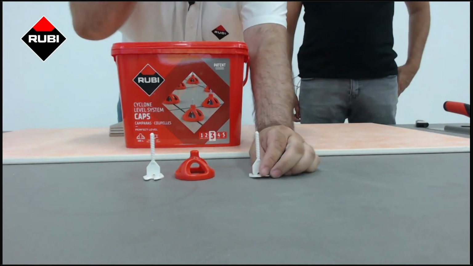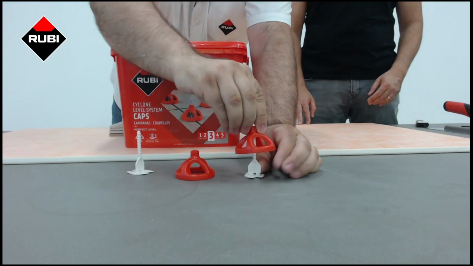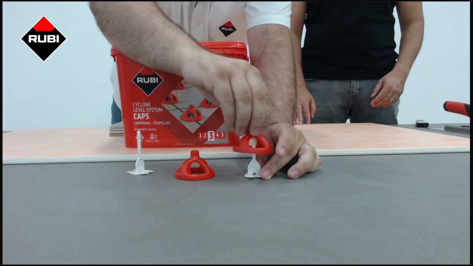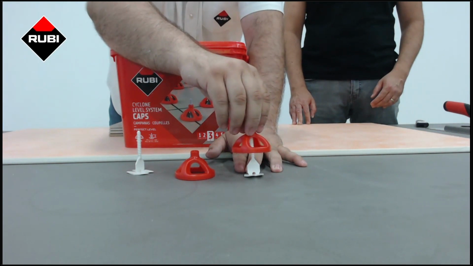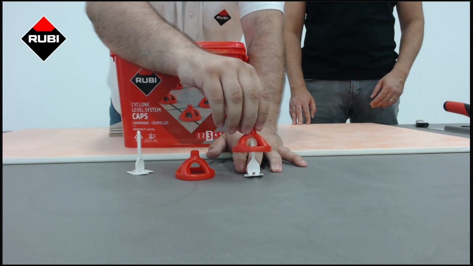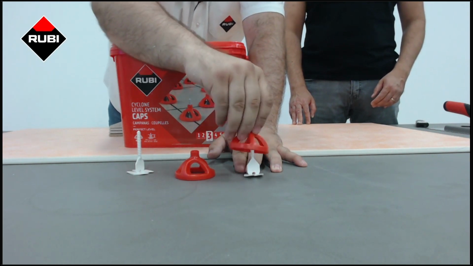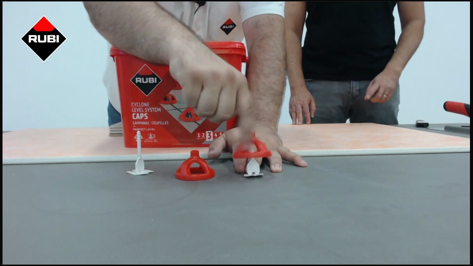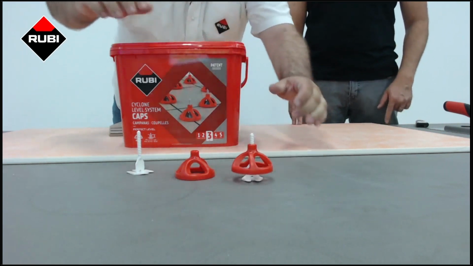It's a clip and screw cap system. The only thing we have to do is place the clip and then screw the cap until you feel it's adjusted and doing the work of leveling. It's easy. This is recommended for tile thicknesses from 3 up to 18 millimeters.